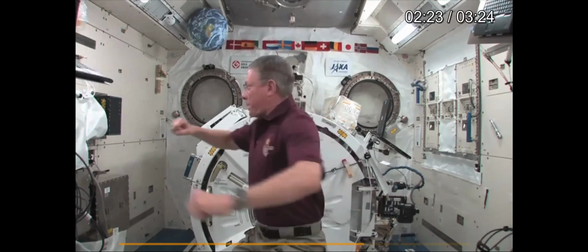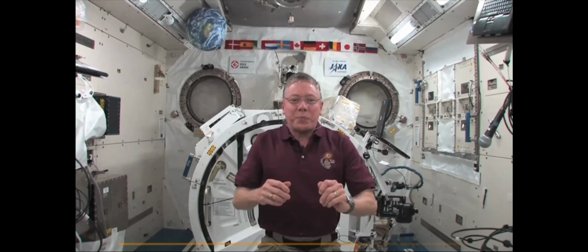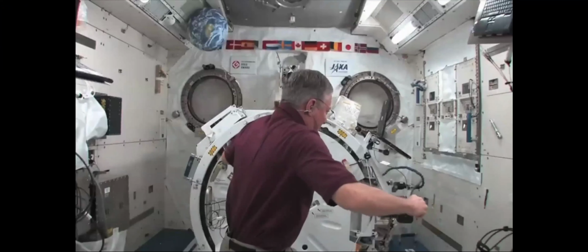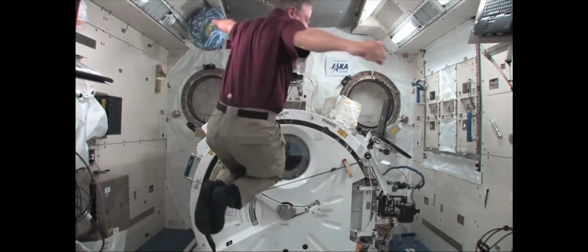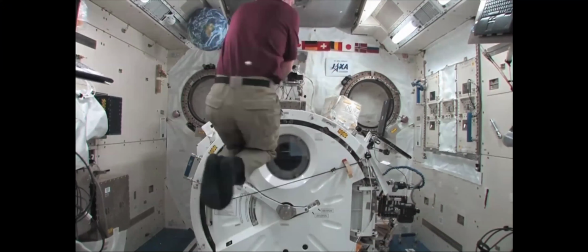So he's going to spin himself. Now he's keeping the hands close. Now when he stretches, did you see? He will slow down. Bring the hand close again. He goes faster.